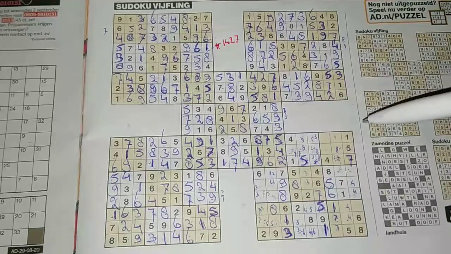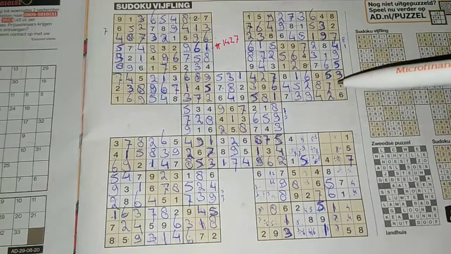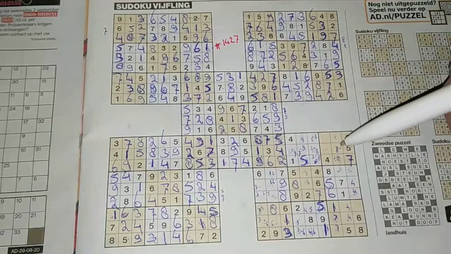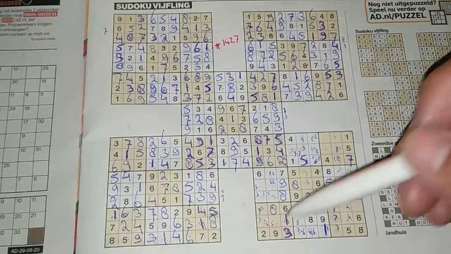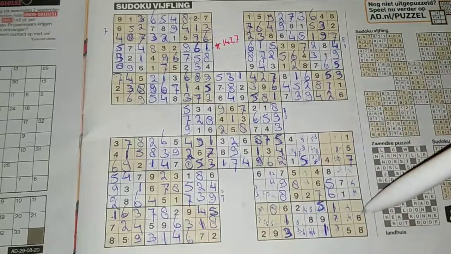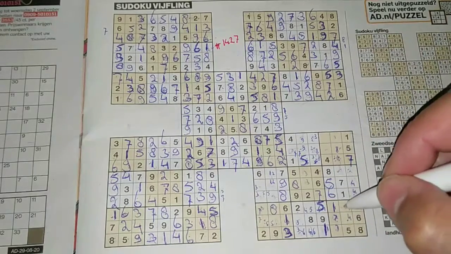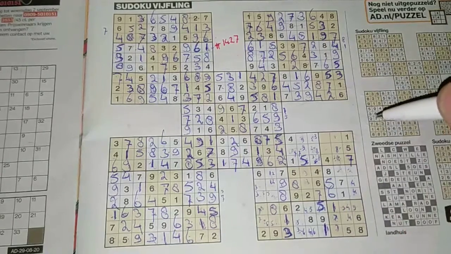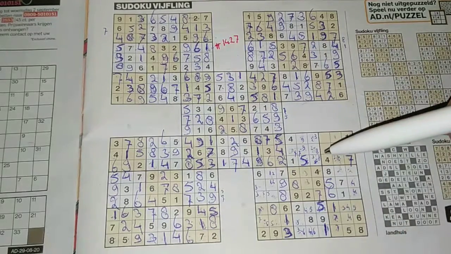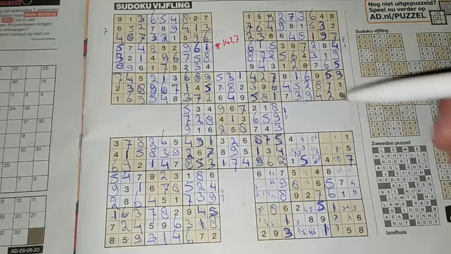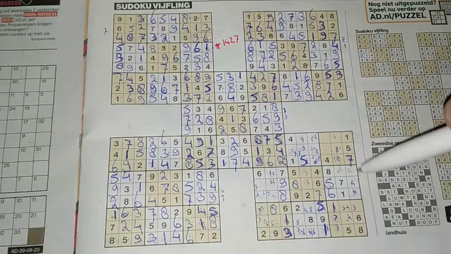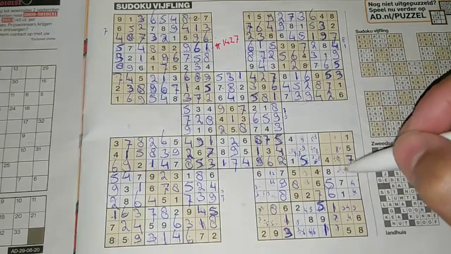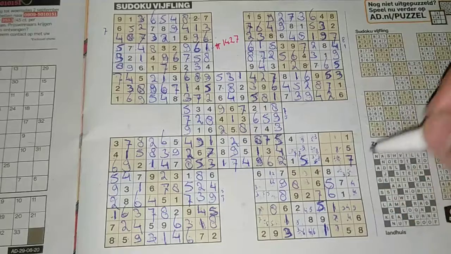How about the 9? These 2 boxes should be a 9. 9 in this row, 9 in the row above. So in that row, these 2 boxes could be a 9. 9 in this row, 9 in the middle row, so the row above. These 2 boxes could be a 9.